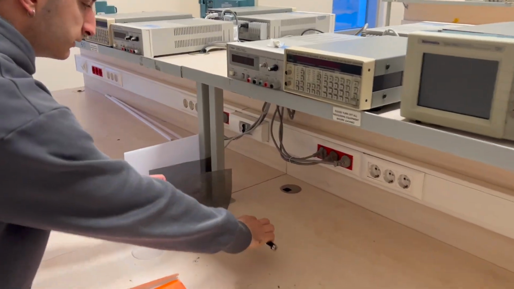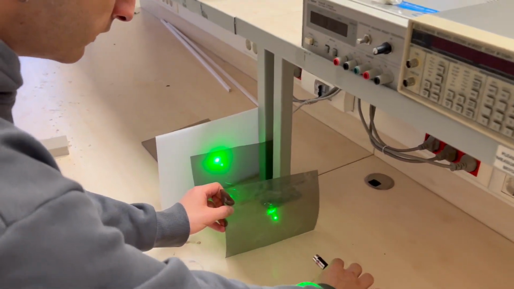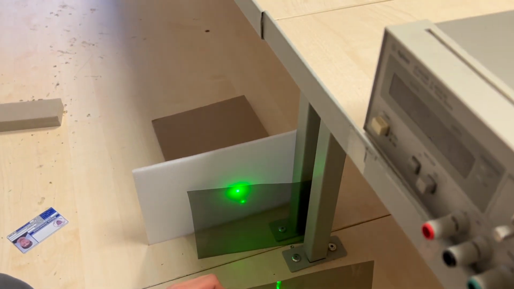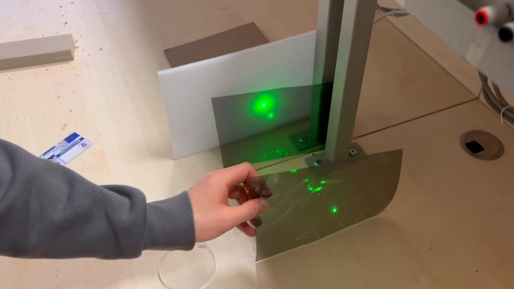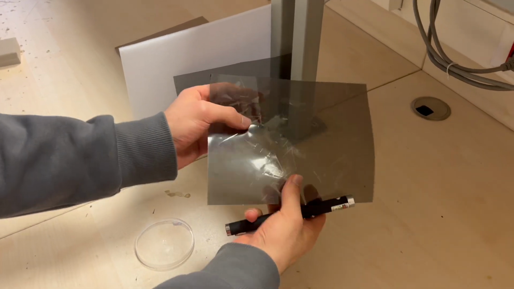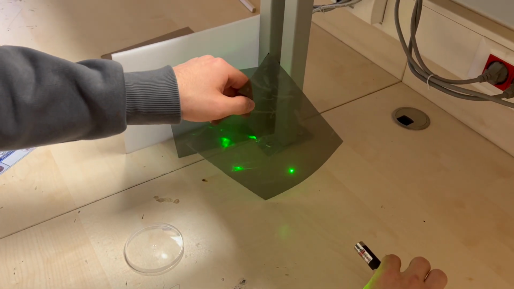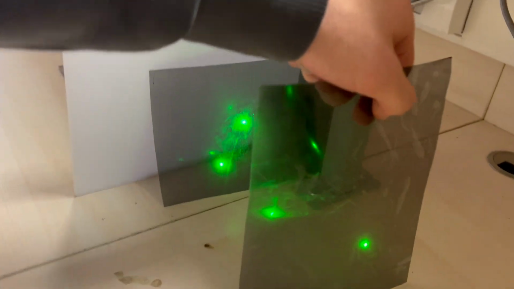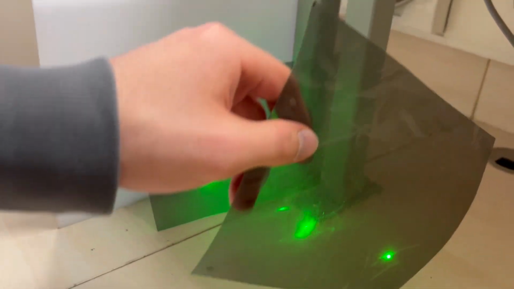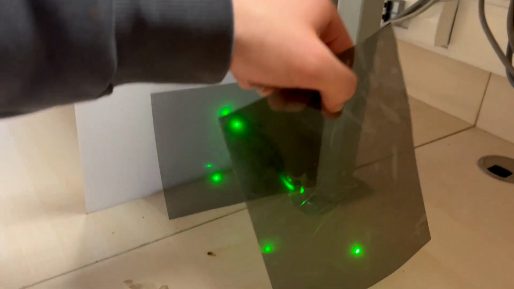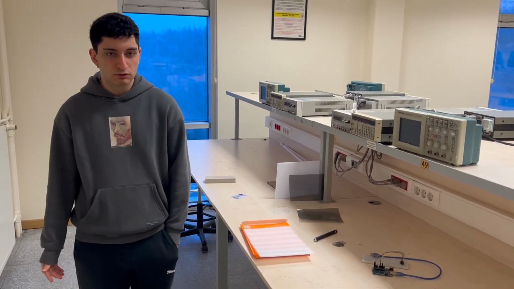So, as you can see, when we put these two parallel to each other, the light goes on like this. But as we make them perpendicular to each other, little to no light goes to the other side. This is because of Malus's law, and intensity is proportional to the cosine squared function when we do that.